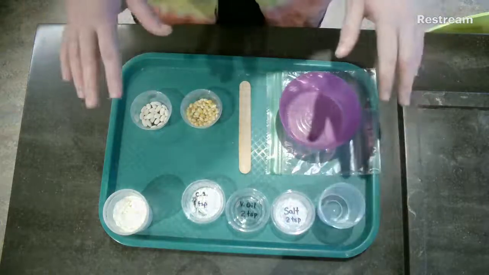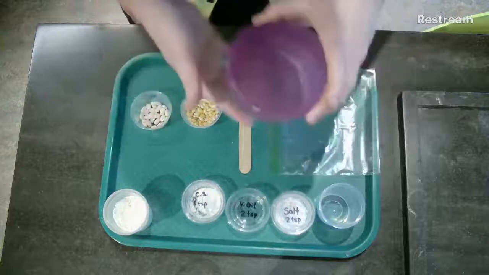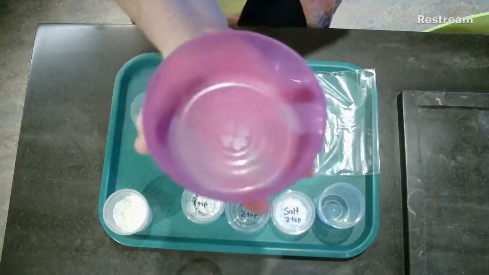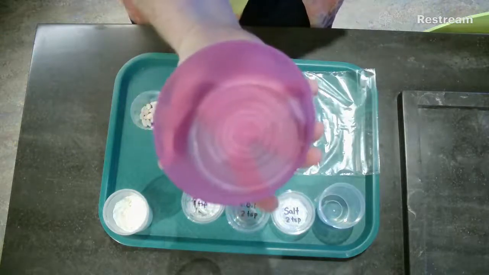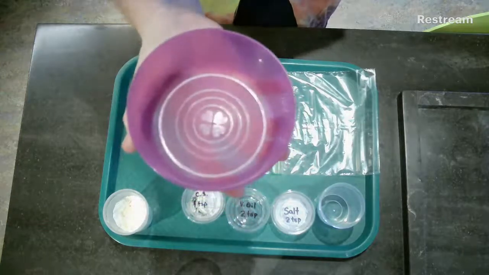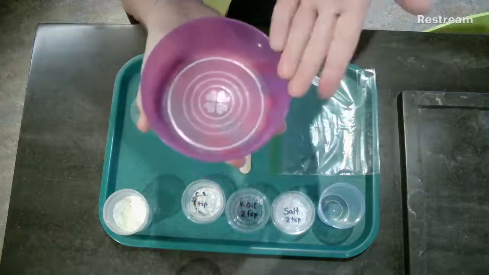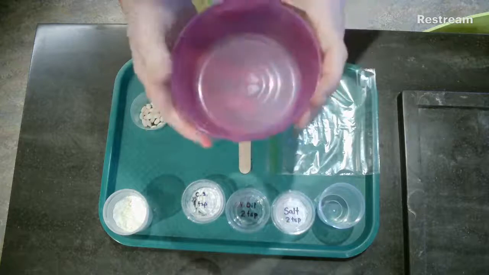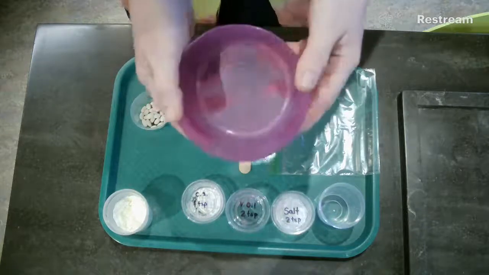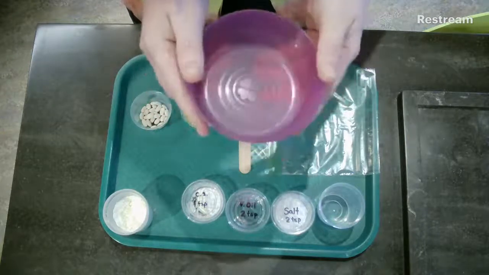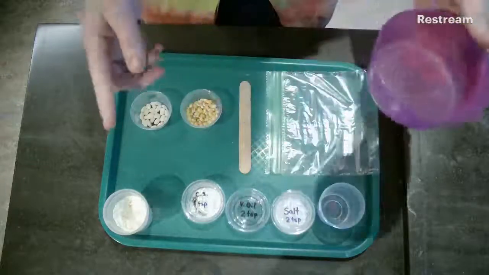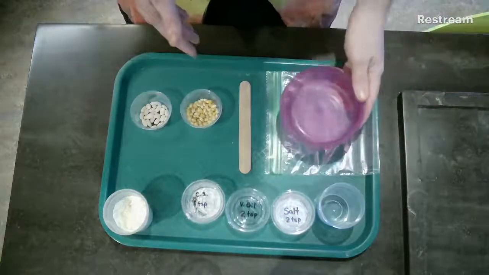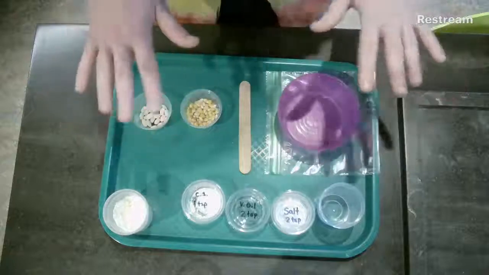The last primary state of matter is in this bowl right here. Can you see it? Wait, you think it's empty? Well, it looks empty, but that's just because it has air inside. You can't see the air, but there's a whole bunch in there right now. So we've got solids, liquids, and gases, and we can mix them all up.